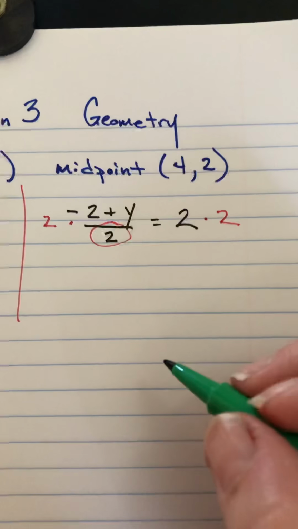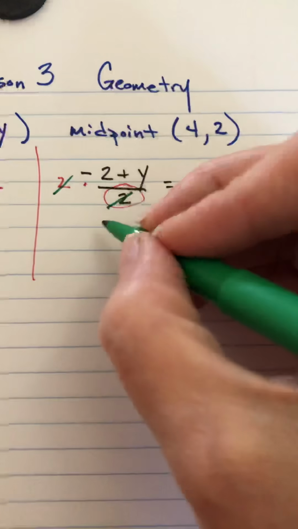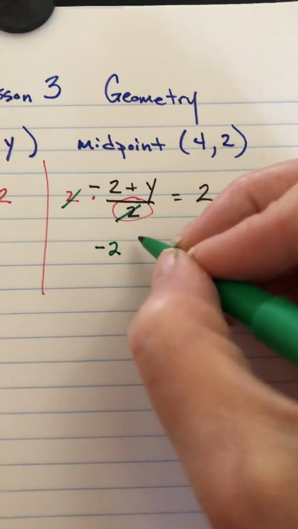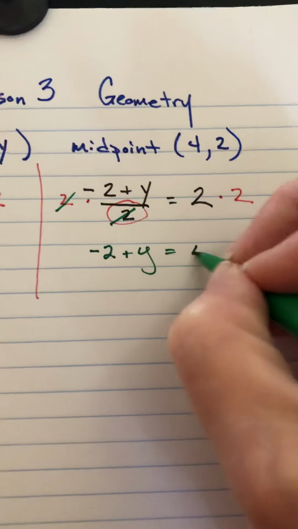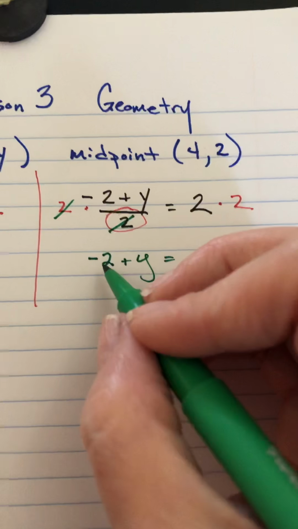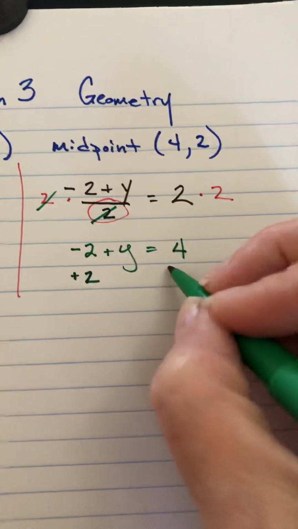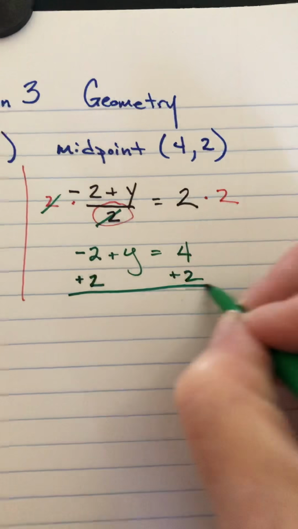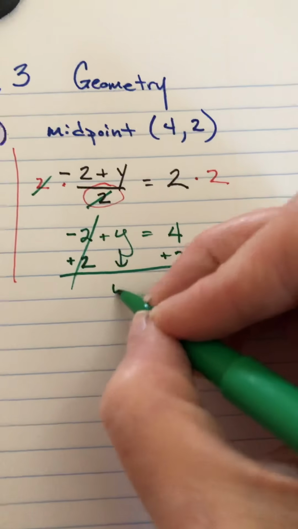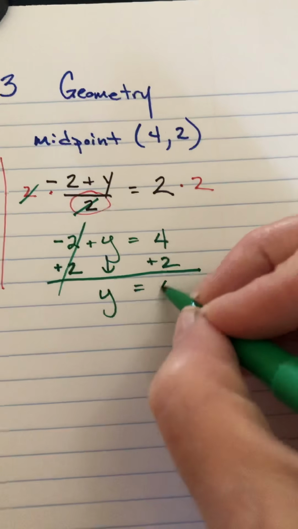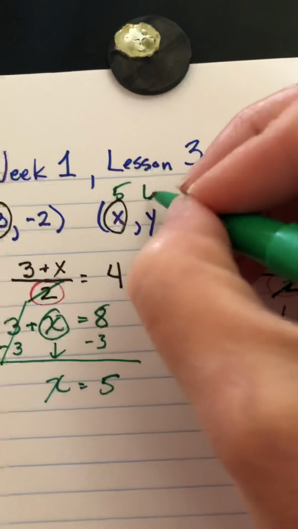Now let's find our y. 2 over 2 cancels out. Now I've got a much easier problem. Negative 2 plus y equals 2 times 2, which is 4. Be careful here. This is a negative 2. I need to move it from this side to this side, so I'm adding 2 to both sides. Negative 2 plus 2 is 0. The y drops down, and I get 6. Yay! There's my answer. But I'm going to just check it.